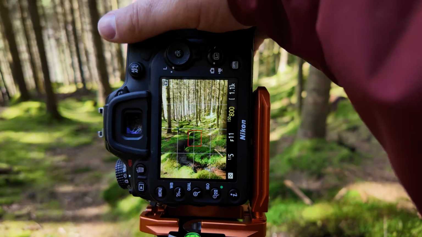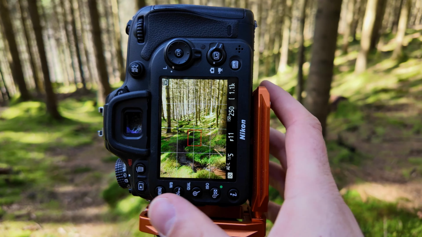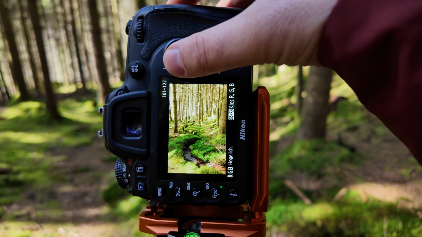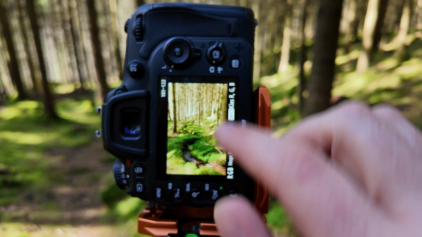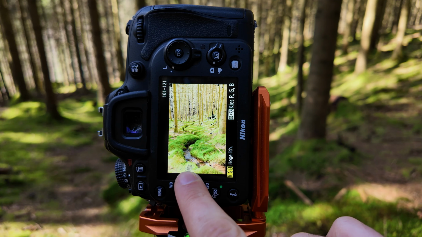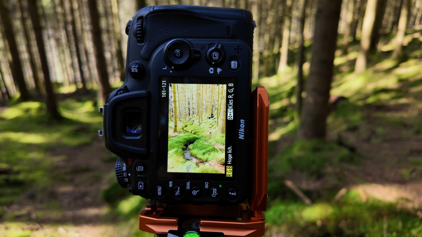So if we decrease our ISO, it will go back to a less overexposed photo. See, we have less blinking, a little bit here in the foreground, but in the previous photo we got a lot of blinking parts. It's overexposed. All that info is lost.